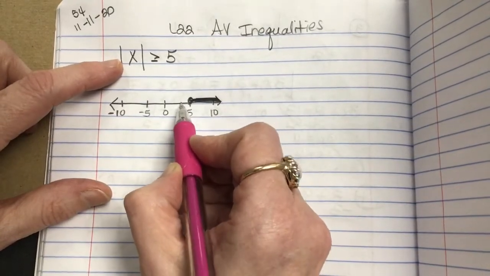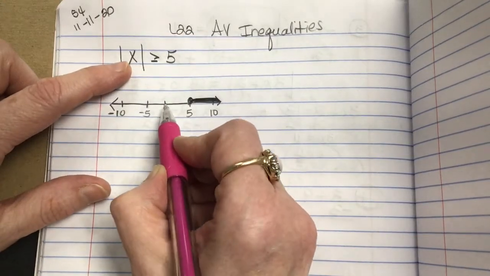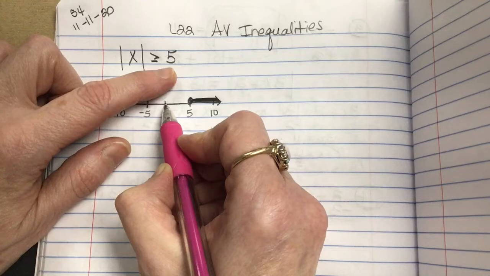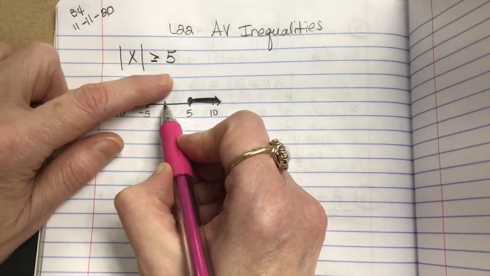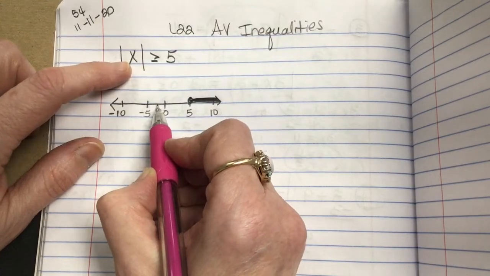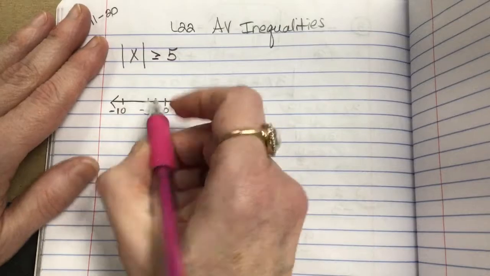Now what about 4? Let's test some of these in here. Will 4 work? Will 0 work? Is the absolute value of 0 bigger than 5? No. Absolute value of 4 greater than 5? No. And even on the negative side, absolute value of negative 1 is 1, and that's not bigger than 5. And that's probably not a very good place for my tick mark.